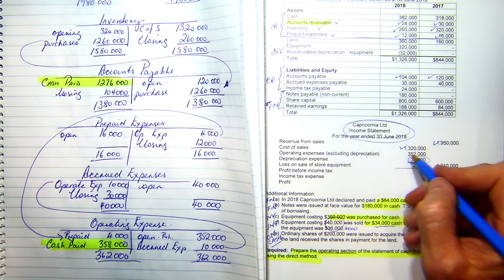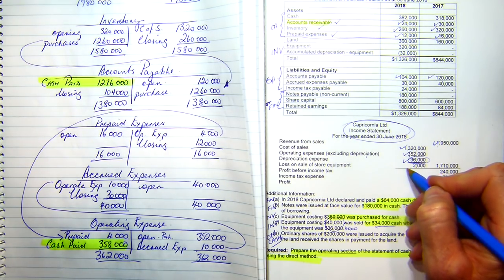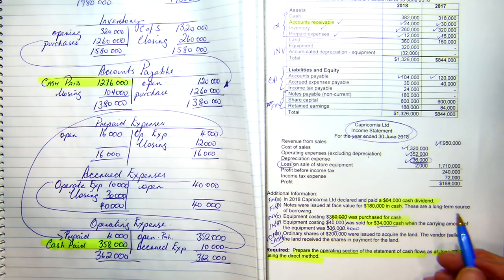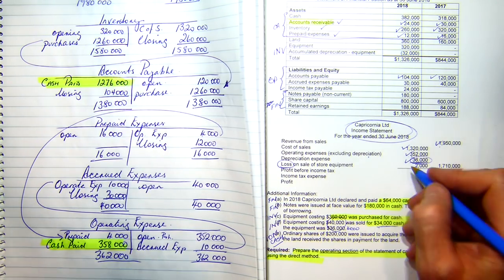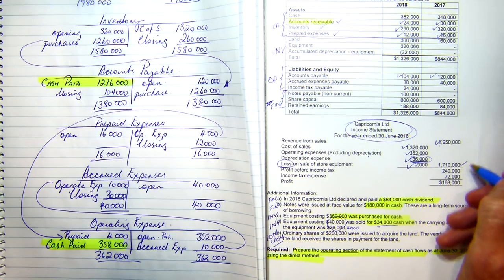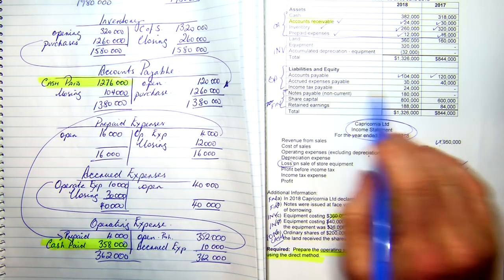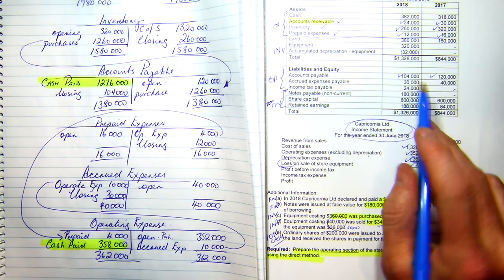And how are we going now? I can tick off that. I've ticked off my depreciation. I can tick off this loss on the sale of store equipment, because a loss is not a cash flow. So there's no cash flow there. That's just a total. Oh, I've got tax expense here. I've got income tax payable. I start with 0 and I've got 24.